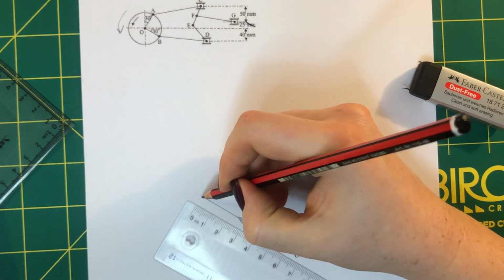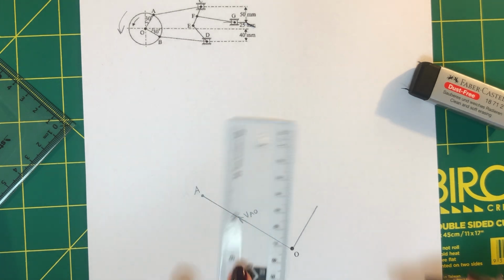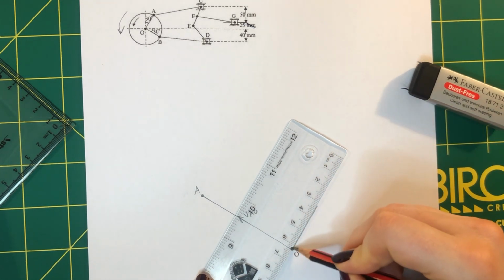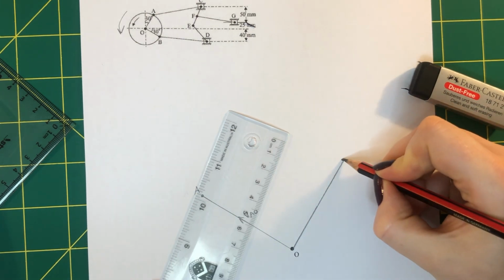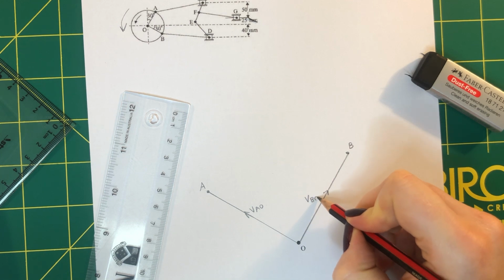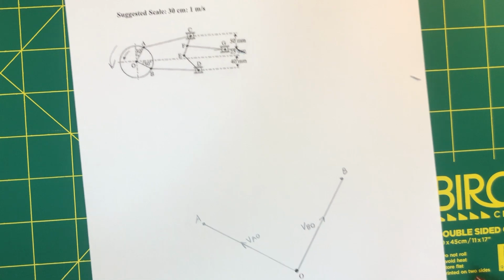There we go. So this will be 6.28 and this one is 6.28. And they are my first 2 points for this diagram.